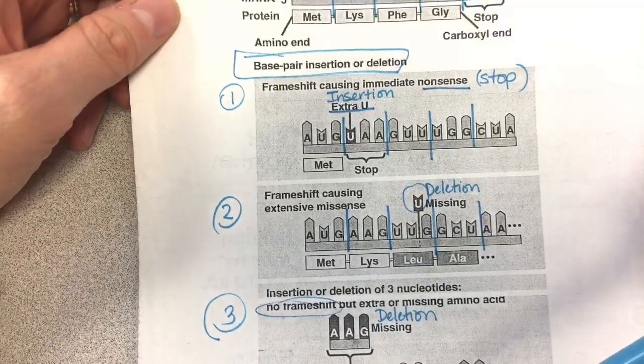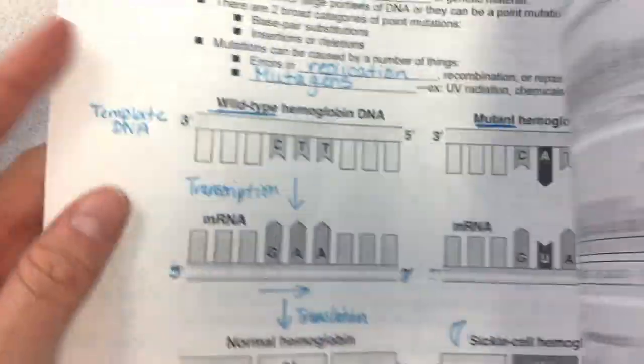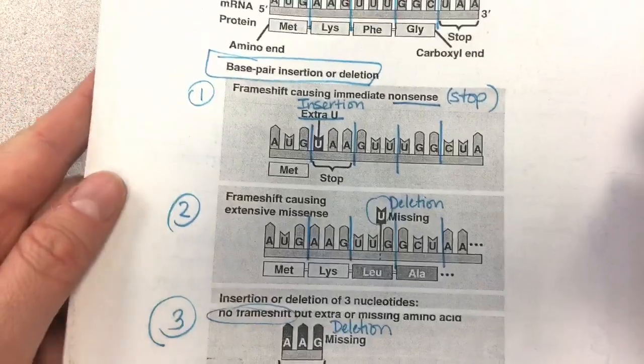All right, and so those are your other types of mutations. So that's where I want to stop. This is the end of chapter 17.